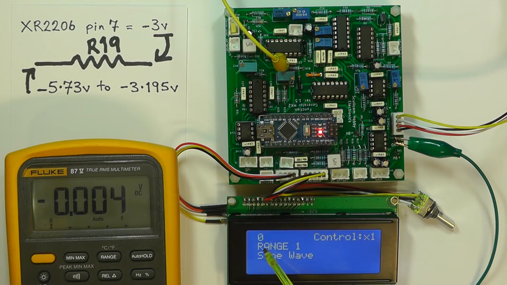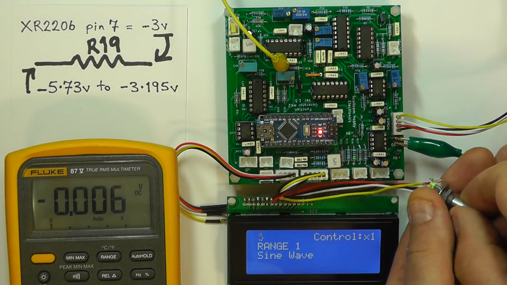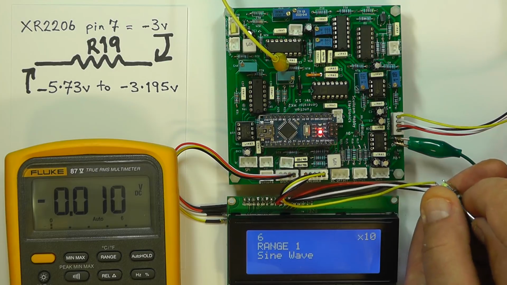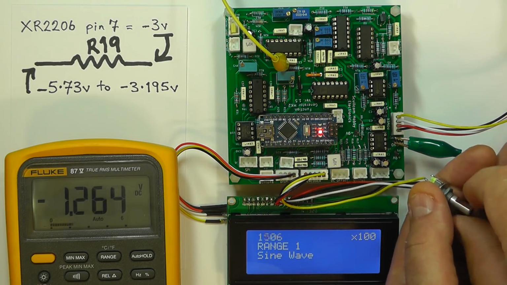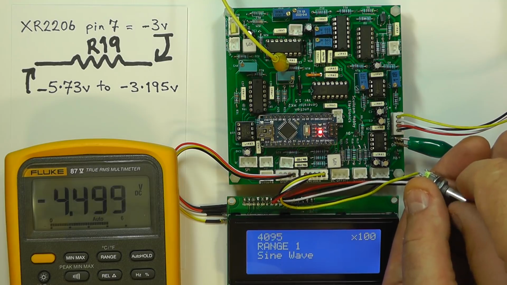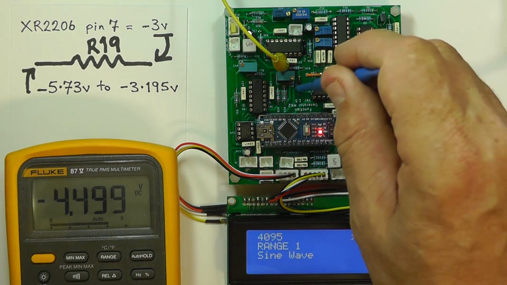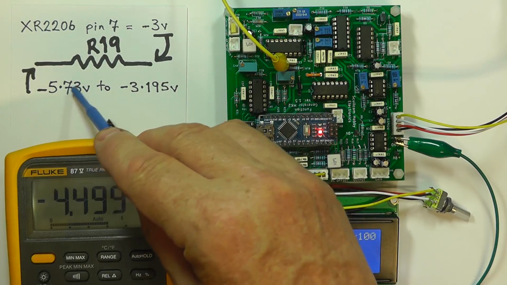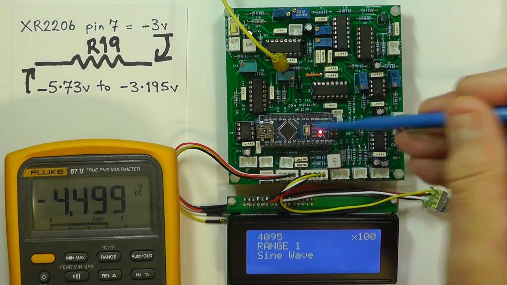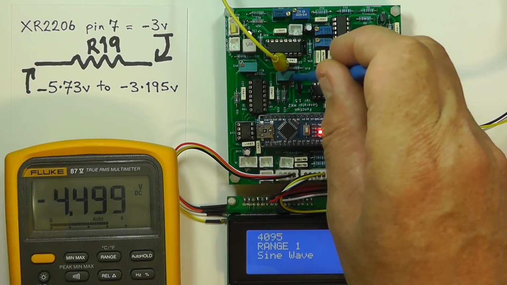So what we're going to do is increment that all the way up to its full range of 4095 using the rotary encoder. I'm just going to press the button on the rotary encoder to get over to times 100, so you can see we go up in steps of 100, and you get there a bit quicker. It's now set at 4095, and you'll see that the reading on the meter is giving us minus 4.493. We now have to adjust RV2 to get a reading of minus 5.73, which is what we require. So let me do that.